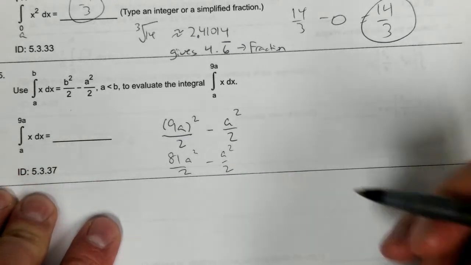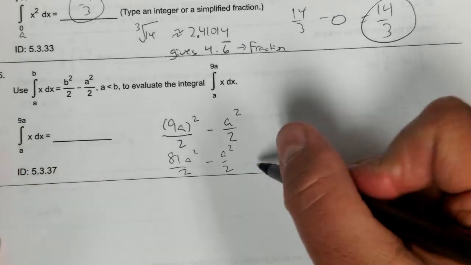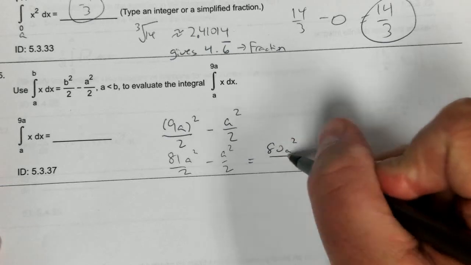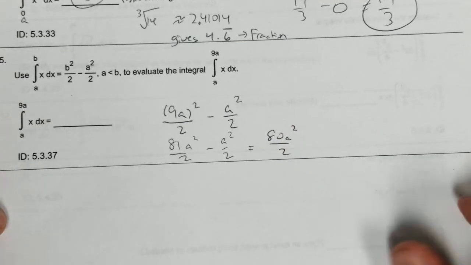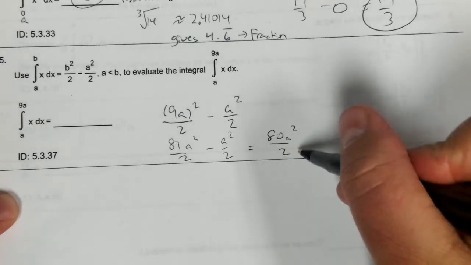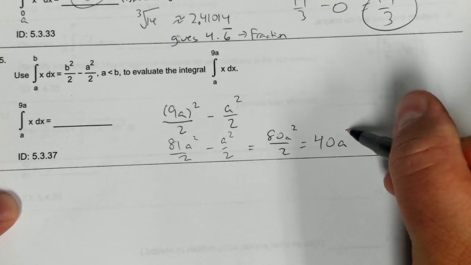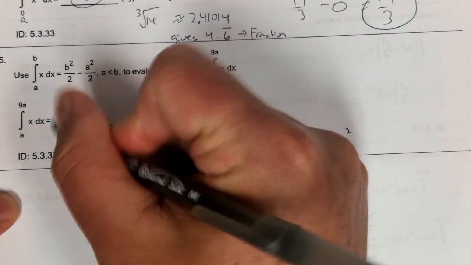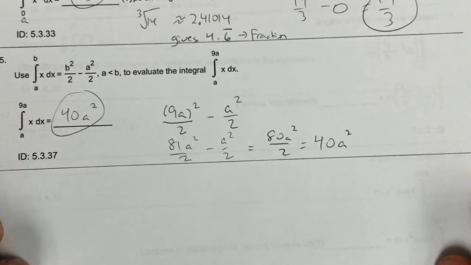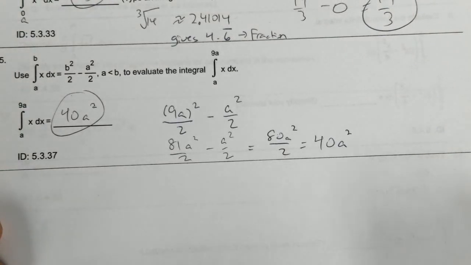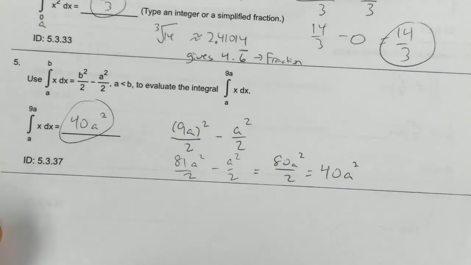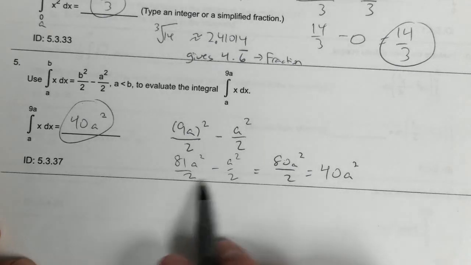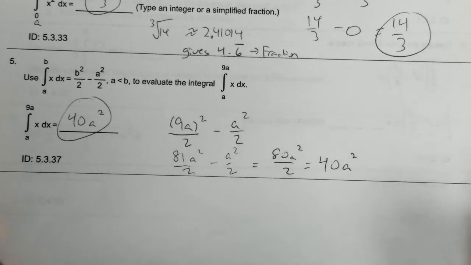Well, doesn't that just give you 80a squared over 2 from like terms? And then both numbers are even, so you can divide it and get 40a squared. So you already had a common denominator, so you can do that.